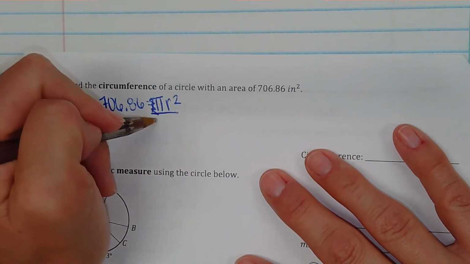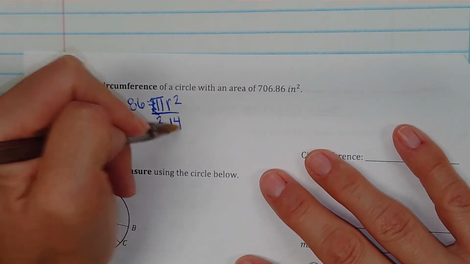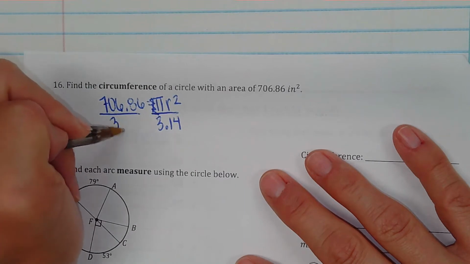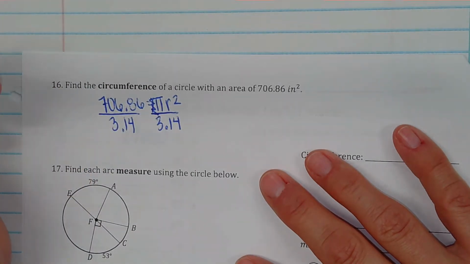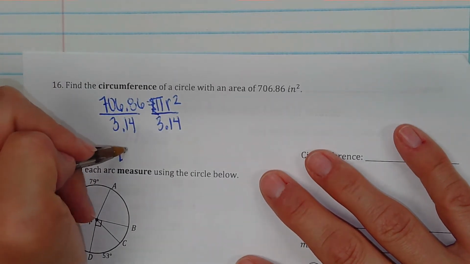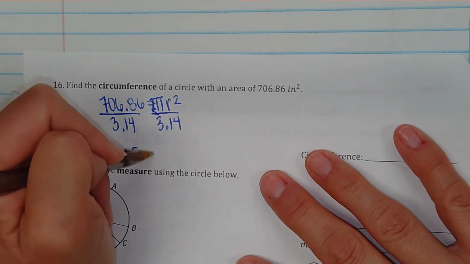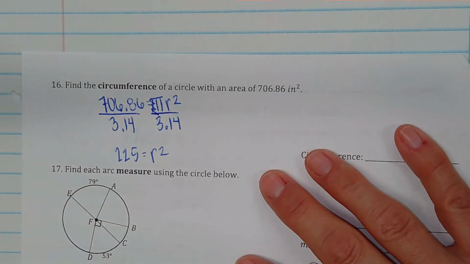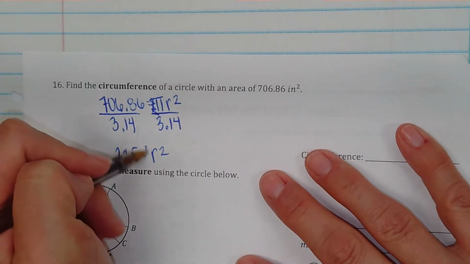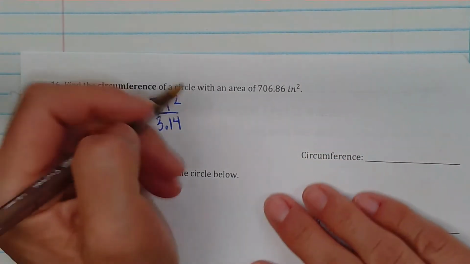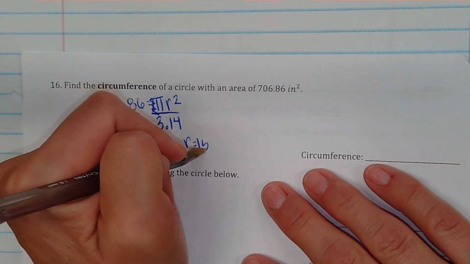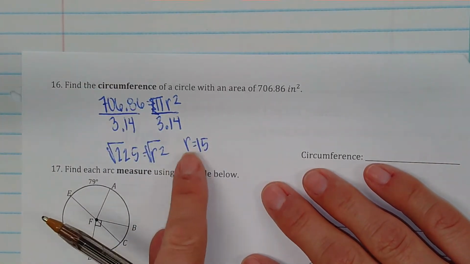So first things first, we're going to divide by 3.14. And we're going to get approximately 225, and that equals our radius squared. Then we have got to take the square root, and we will get our radius is equal to 15. That's our radius.